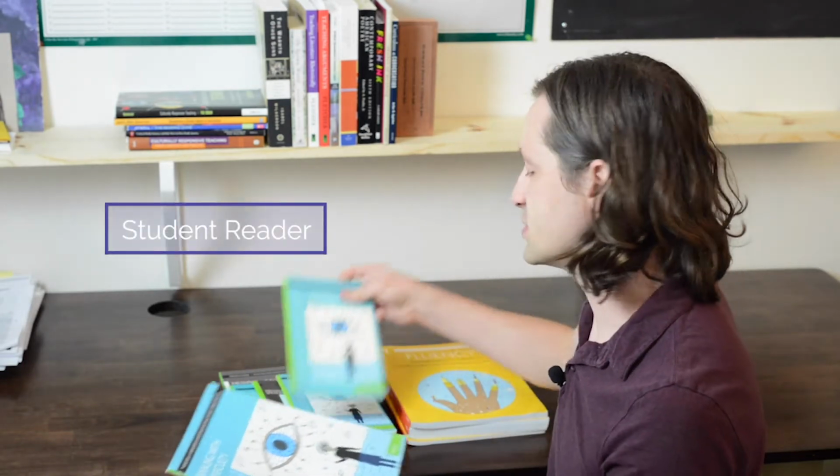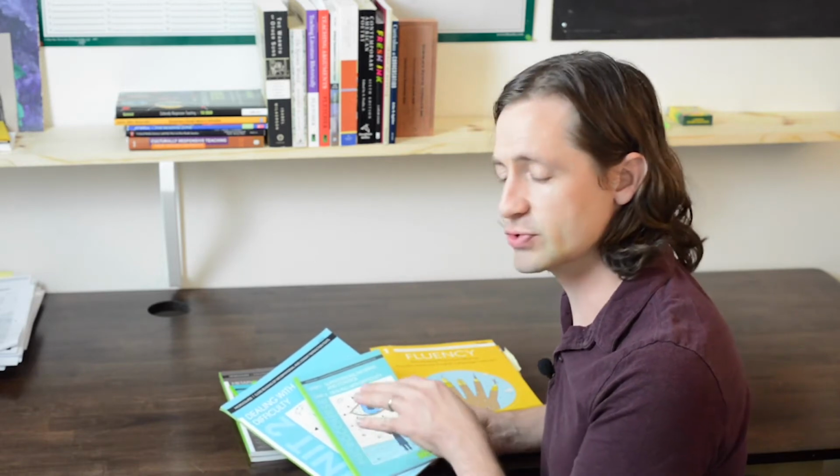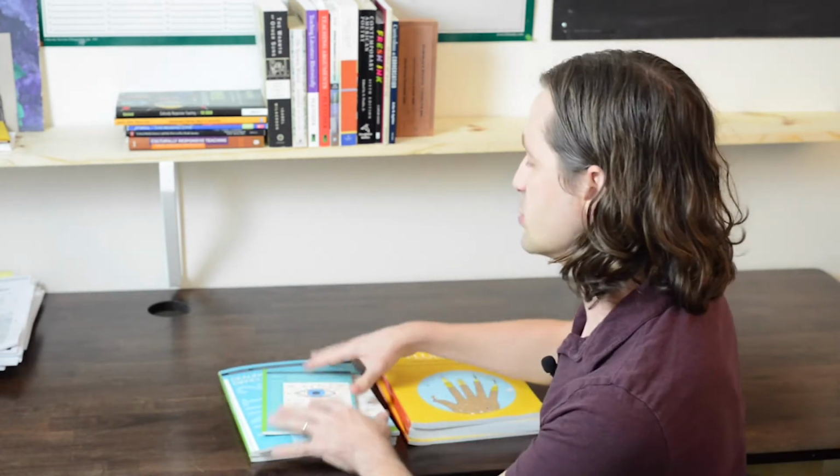Each of those units comes with a student reader that has the texts for that unit in it. These are for students to use and to mark up freely. They're consumable paper-bound books. So students use these, and next year your new students get new copies to use. You will spend most of your time in the teacher manuals and working with the student readers.